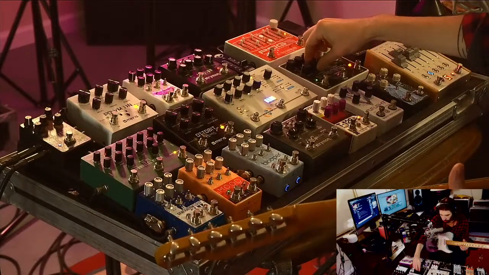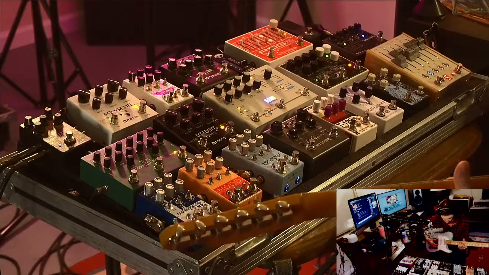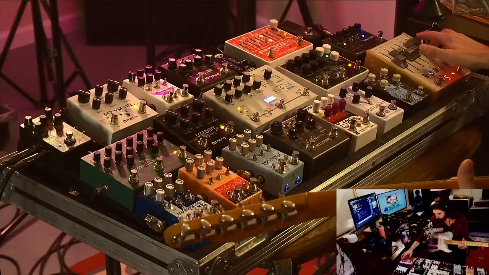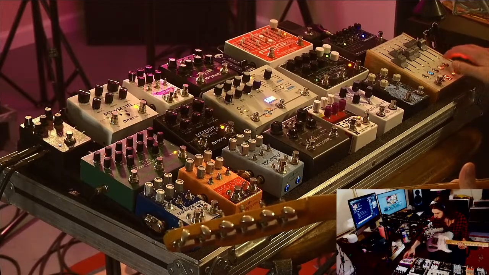Let's get some layering going on the Super Ego. I want some gain too. Give me some germanium diode sounds. Sure. Camera! Damn. Why is it still overheating?